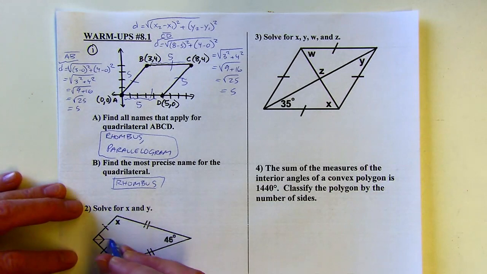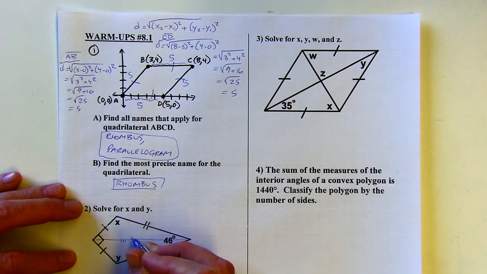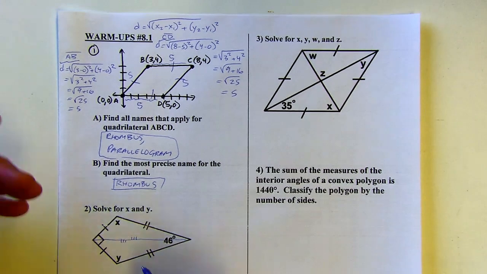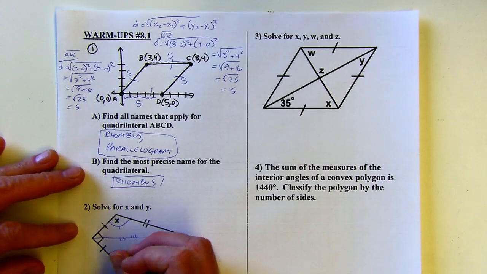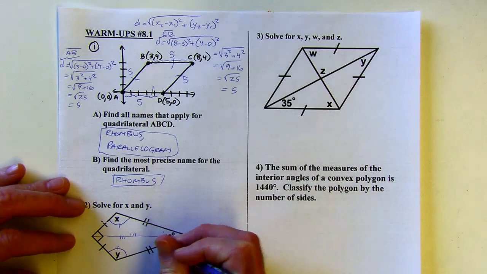Not just because they look congruent, but we could use the reflexive property of congruence, and then SSS, and then those are congruent triangles. And then corresponding parts of those congruent triangles are going to be congruent, CPCTC. So x and y are going to be congruent to each other.